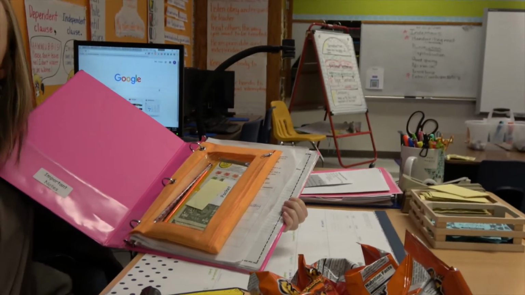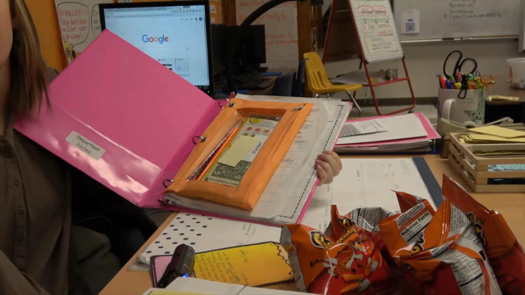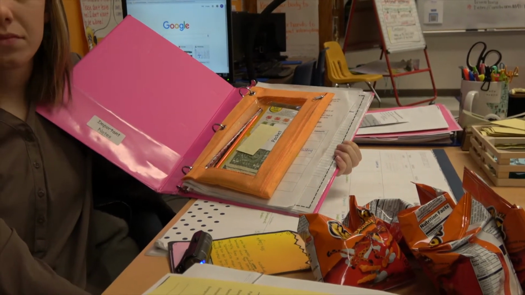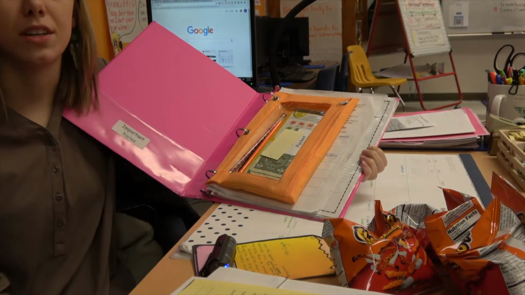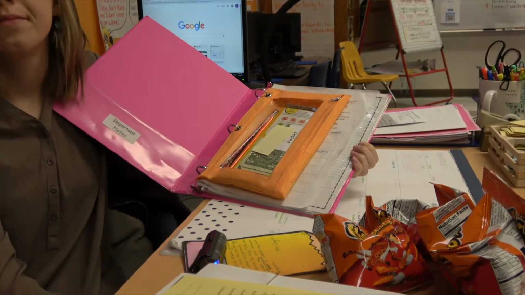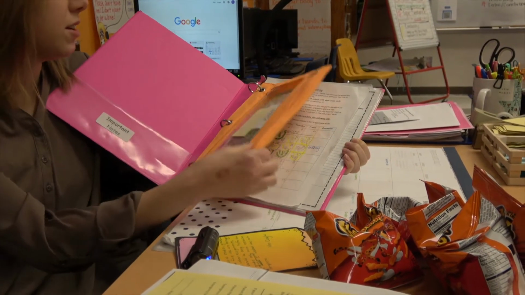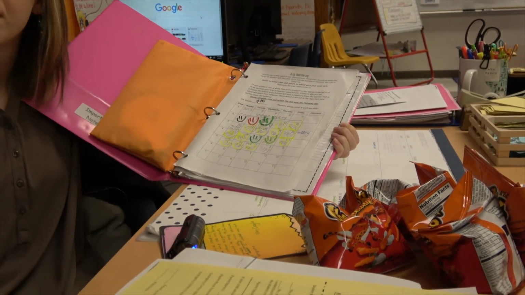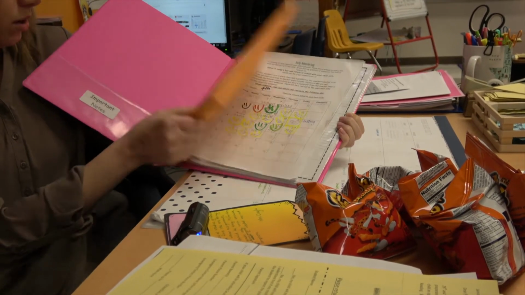Okay, and these are kept at school? No, they actually take them home. Okay, so what if I lose mine? We actually have a bunch of backups and different supplies, so they come and get another one. So it came complete even with that in there?